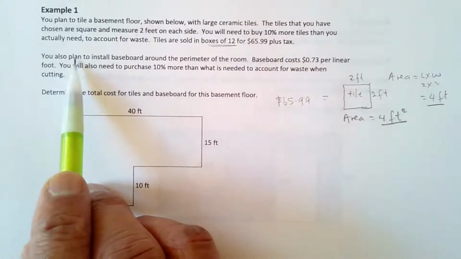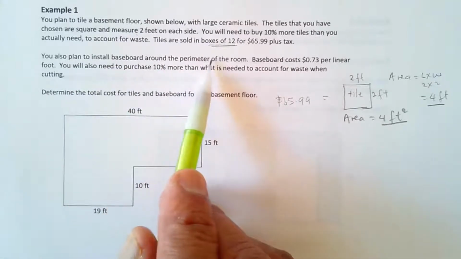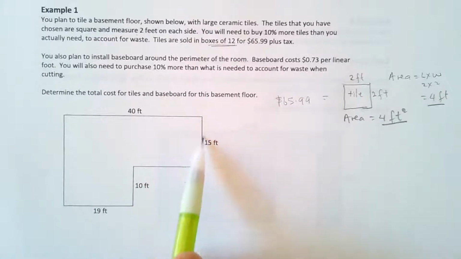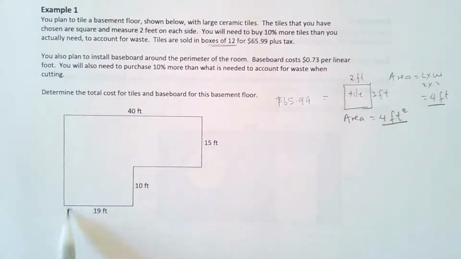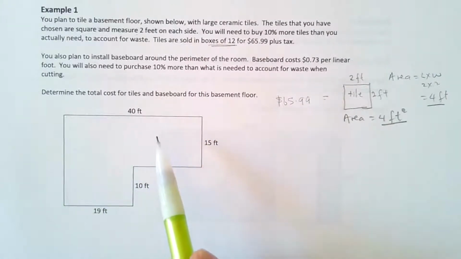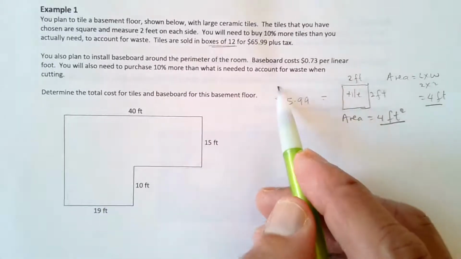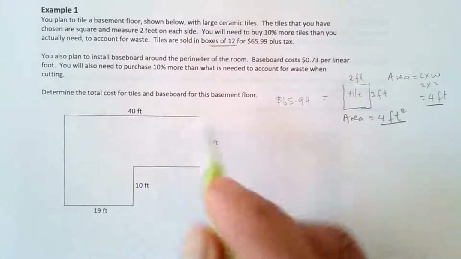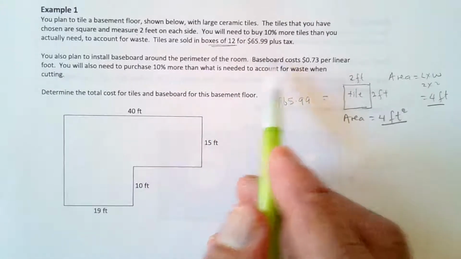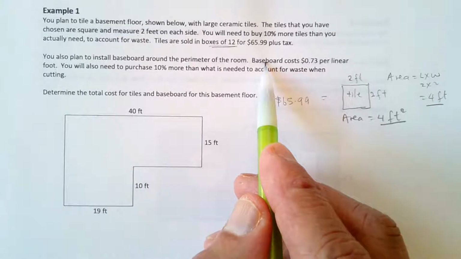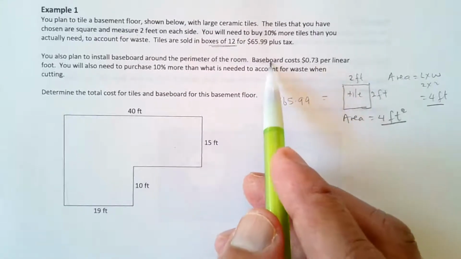But here's another part. You plan to install baseboard around the perimeter of the room. The perimeter means along the edges, ends of the room. So we need to find the perimeter also. So the first part is the area, the second part is the number of tiles, and the third part, the baseboard, we find the perimeter. And that is because we need to find how much baseboard we need.